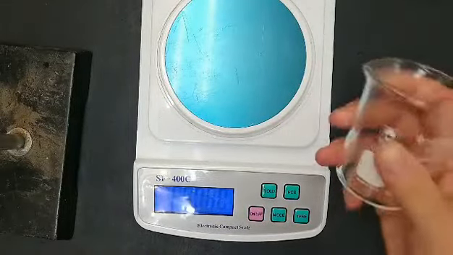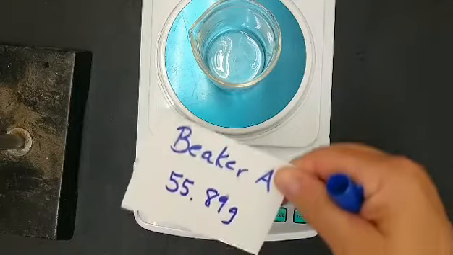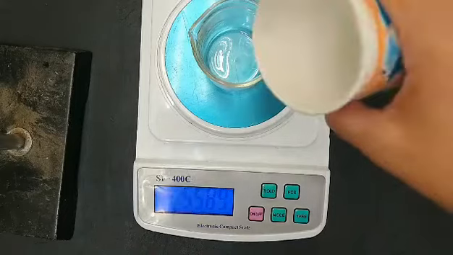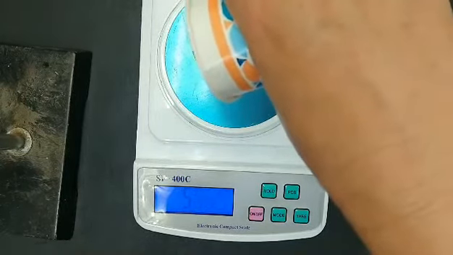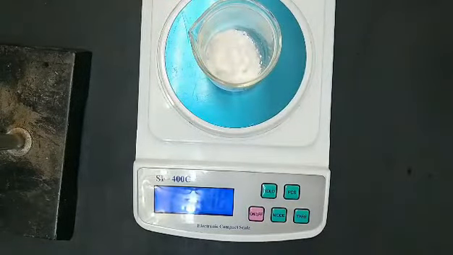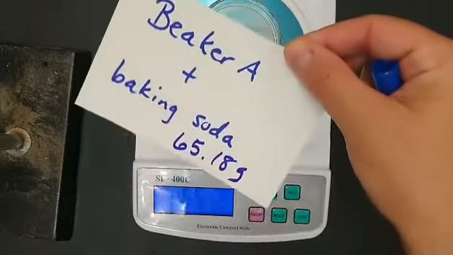Stoichiometry lab, we're mixing vinegar and baking soda to calculate how much carbon dioxide is produced. Number 1 on your data table, measure an empty beaker, beaker A. Now add baking soda. So beaker A plus the baking soda goes in number 2 on your data table.